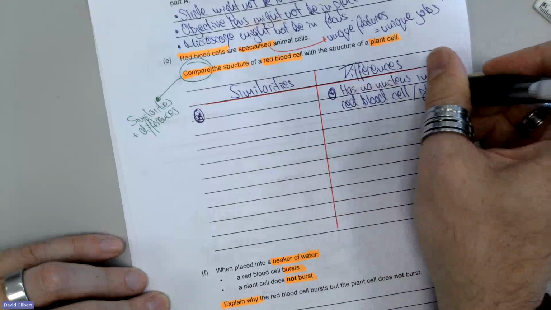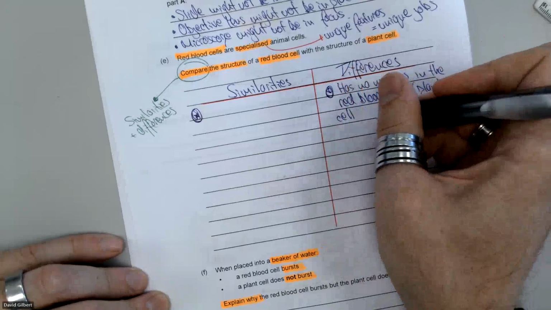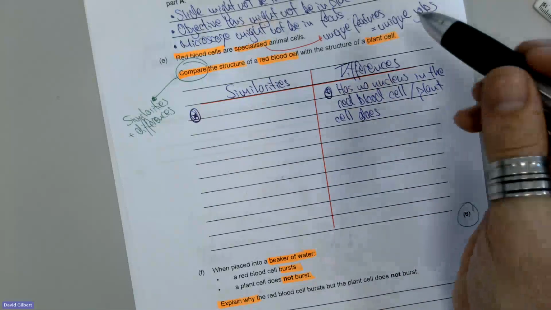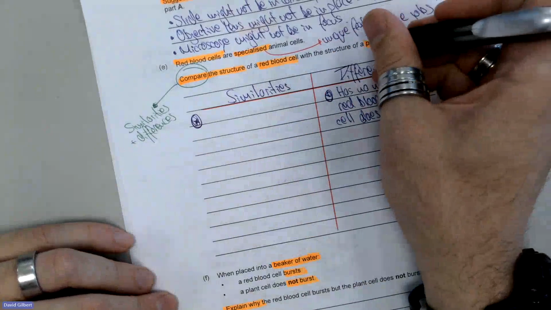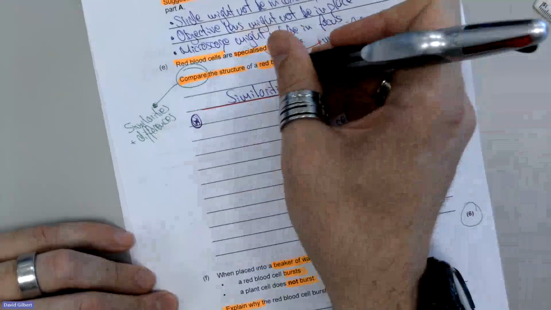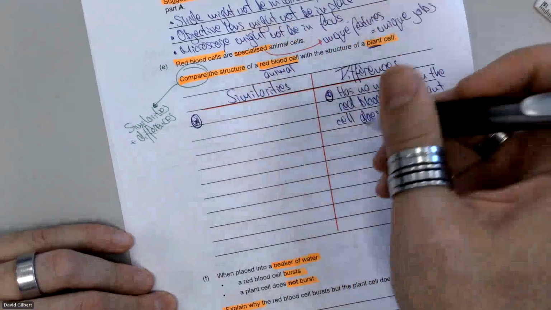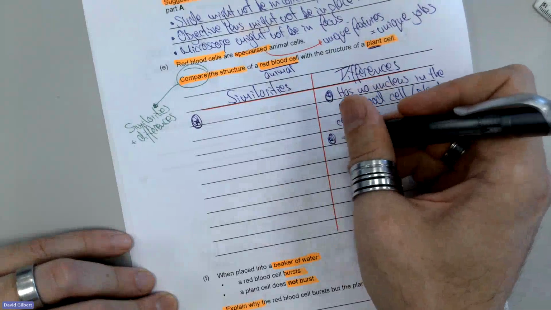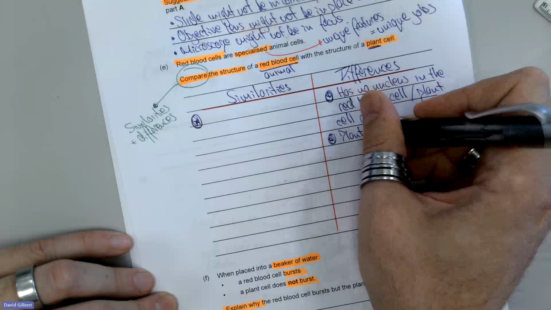But the plant cell does. Now, what do we know about plant cells versus animal cells? We know features that they have that animal cells don't. We could probably come up with another one quite quickly. And if we think about outside of plant cells, a plant cell has a cell wall.